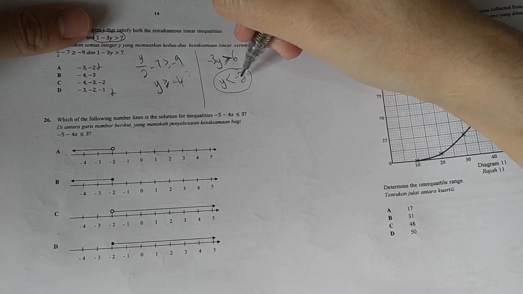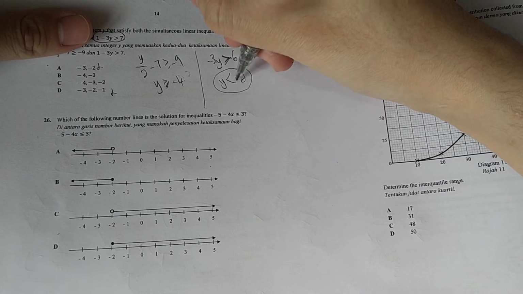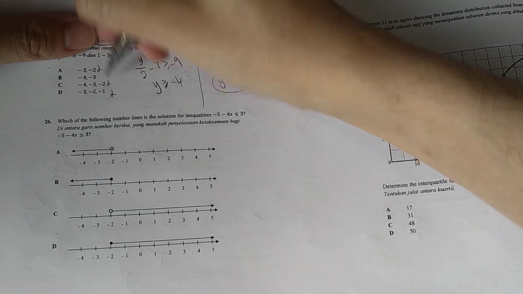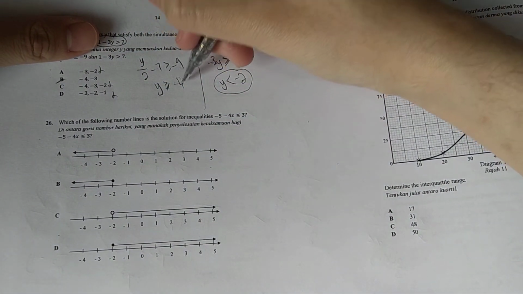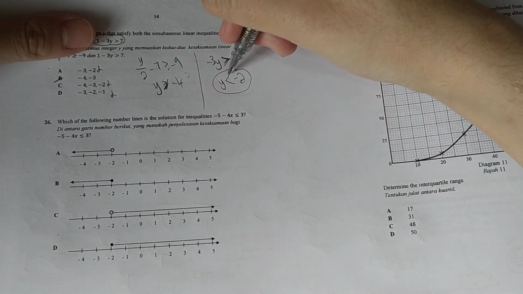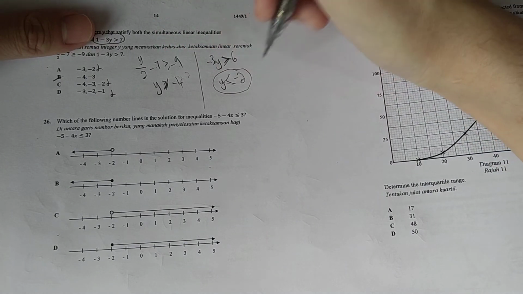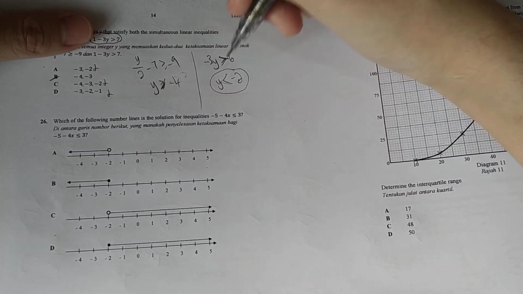It means, is negative 2 included? No, negative 2 is not included because there's no line here. So C is wrong. The answer is B. I hope you know why it is not included, because it has no line here. But negative 4 is included because the other one has a line here. Here there is none, it says smaller than negative 2. It means the maximum value is not negative 2, it's negative 1. The maximum value is negative 1.